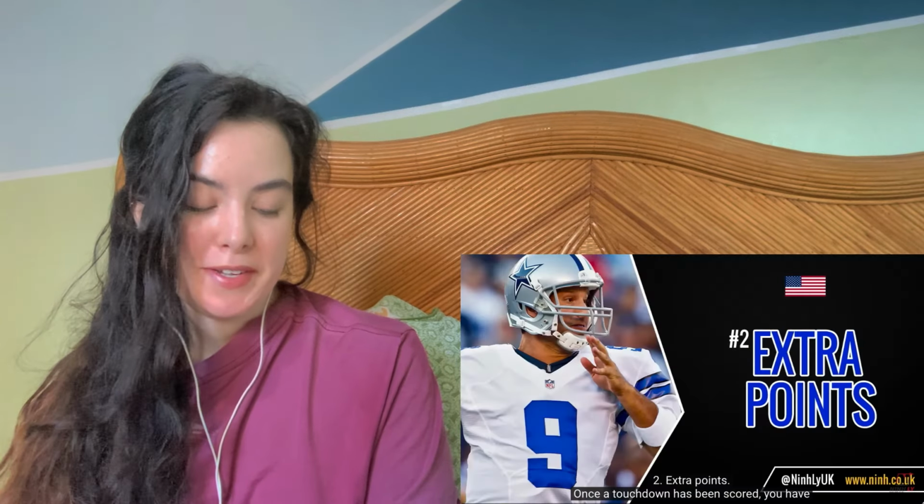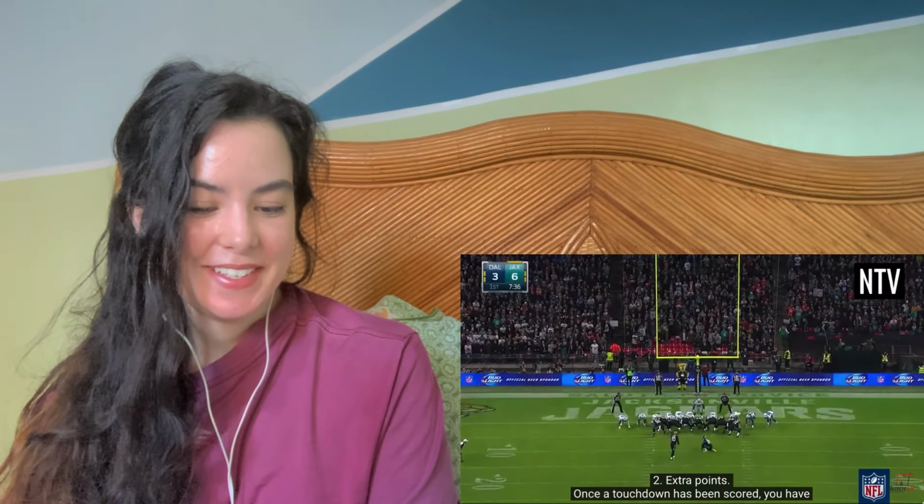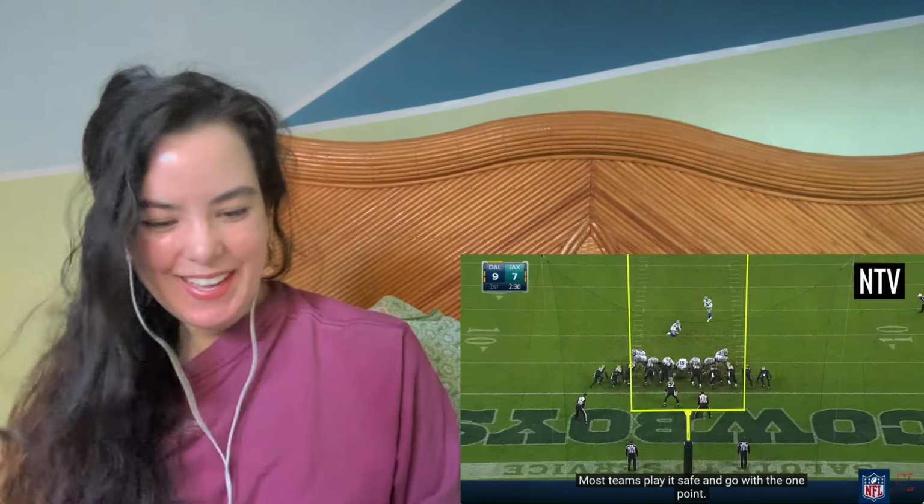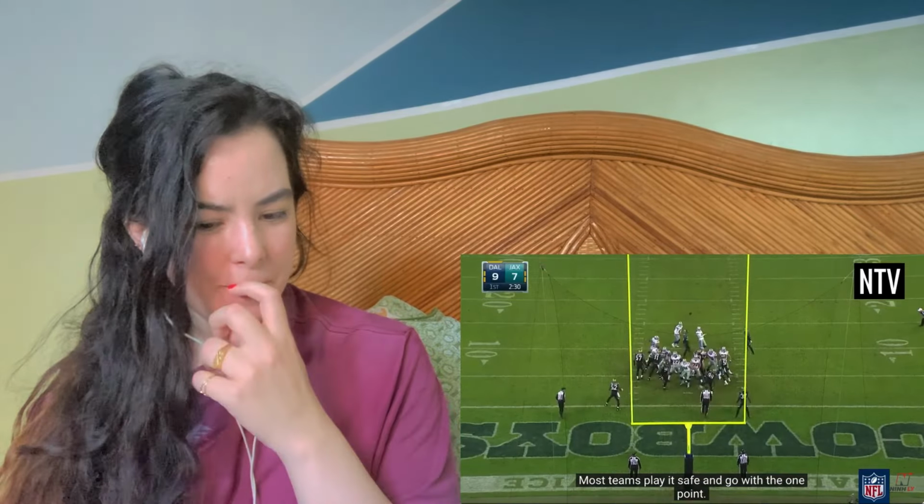Number 2, extra points. Once a touchdown has been scored, you have the option of kicking it through the uprights for an extra point, or try and pass or run the ball into the end zone for an extra 2 points. Most teams don't play it safe and go with the 1 point.